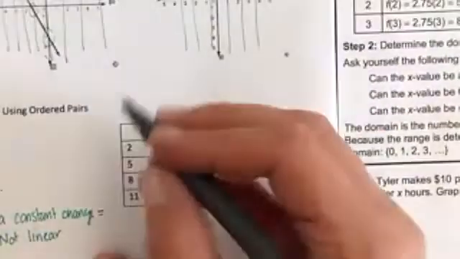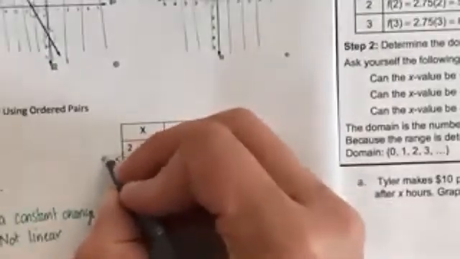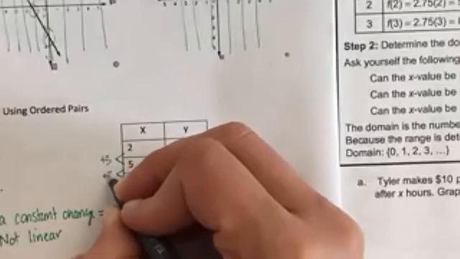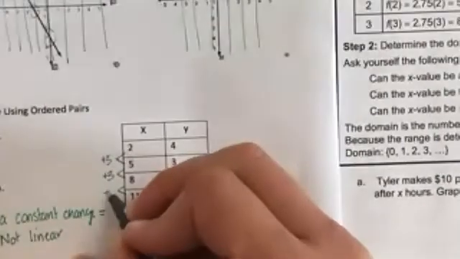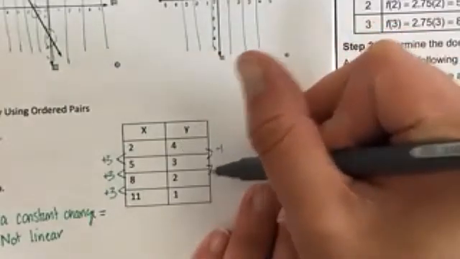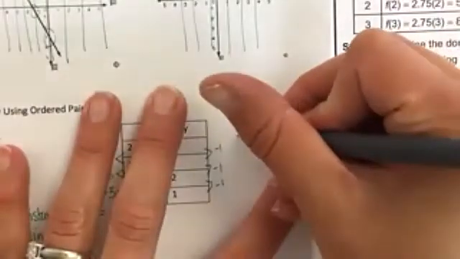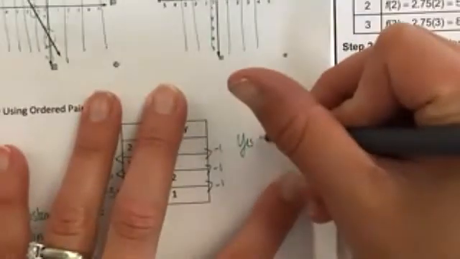So we'll look at the second example here. From 2 to 5, how do we get from 2 to 5? +3. And what about 5 to 8? +3. 8 to 11. +3. Good work. Okay, then 4, -1. That's right. So are these constant? Yes. So we can reply that yes, this is linear.